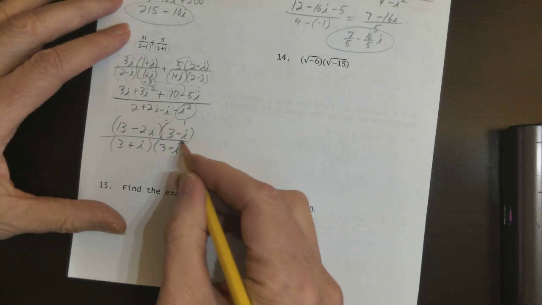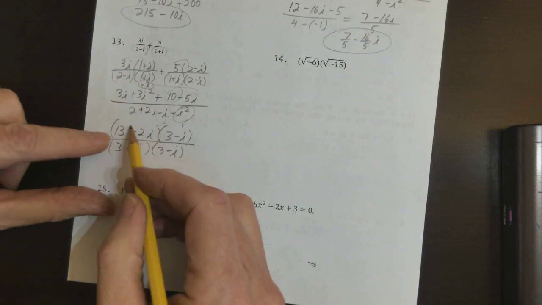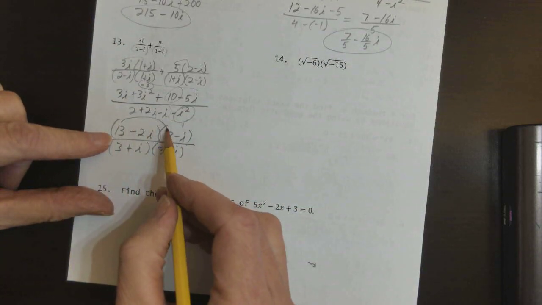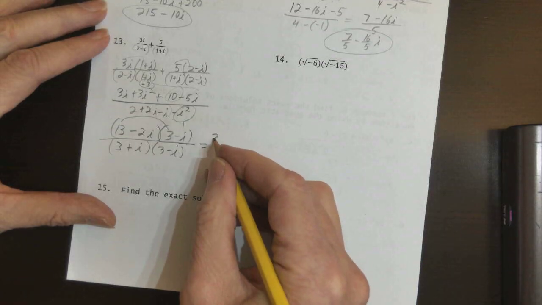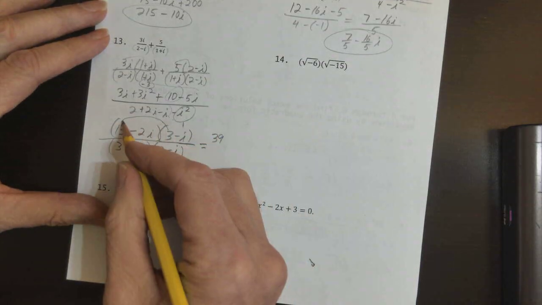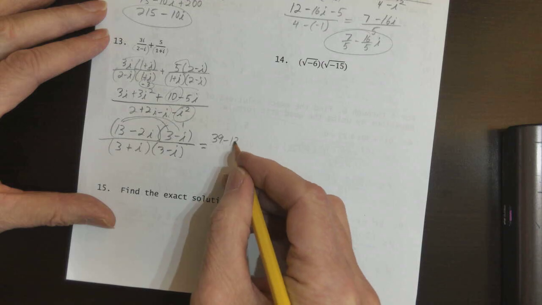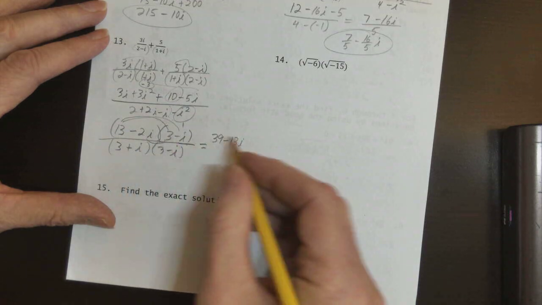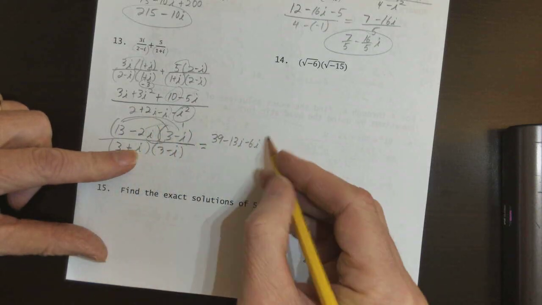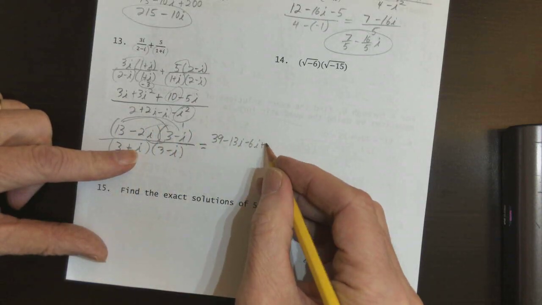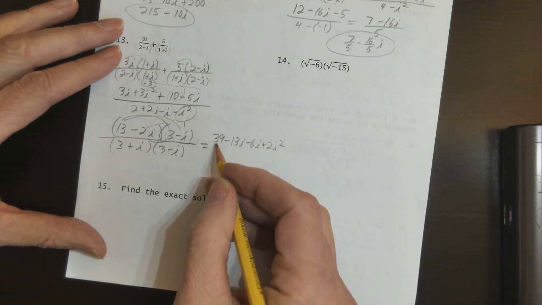Alright. So, first, 13 times 3 is 39. Outside, that's negative 13i. Inside, that's negative 6i. And last, that is positive 2i squared.